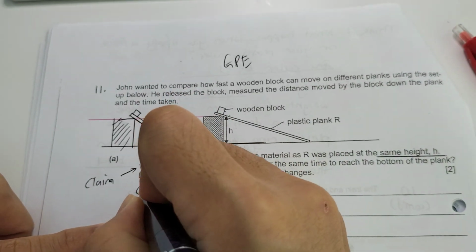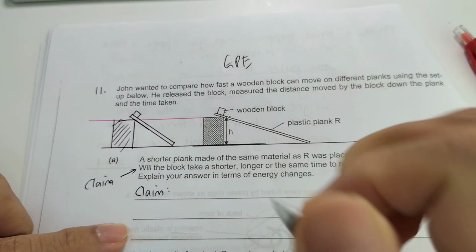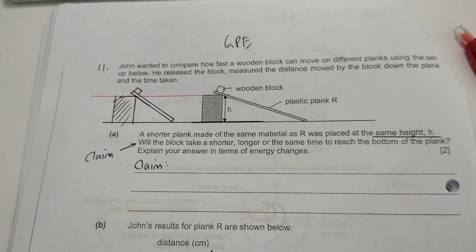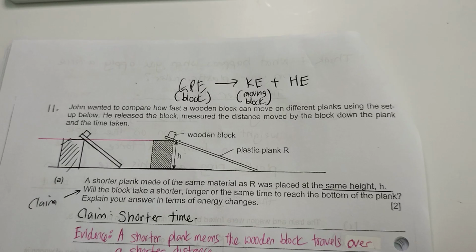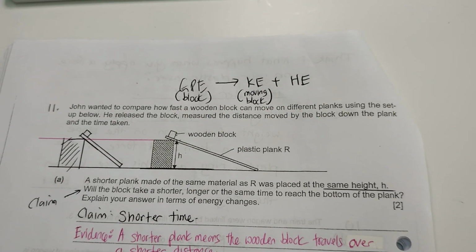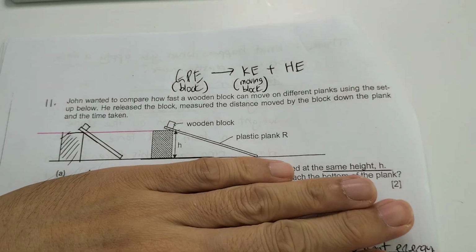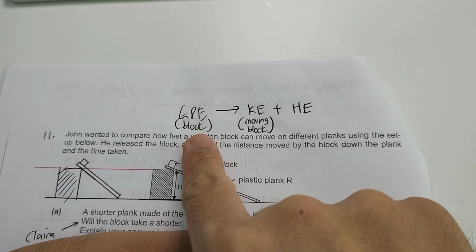So what is your claim? And your claim is important. There's no marks given for the claim. The claim is important because it determines if the marker will carry on to read your answer. So think about the claim. To answer this, and we are told to explain the answer in terms of energy changes, you got to know how the energy conversion happens.